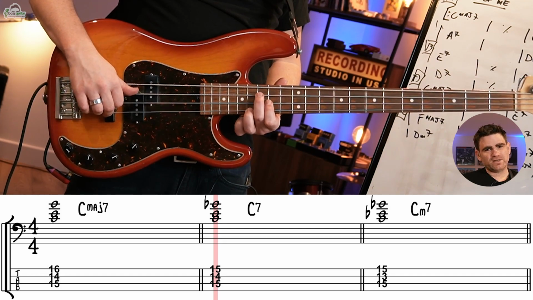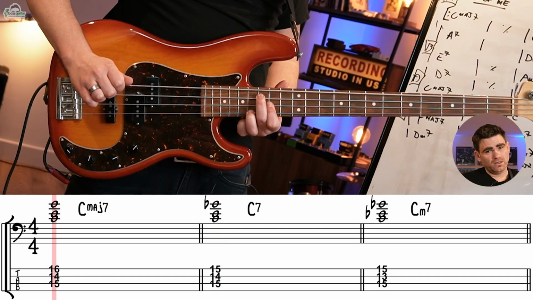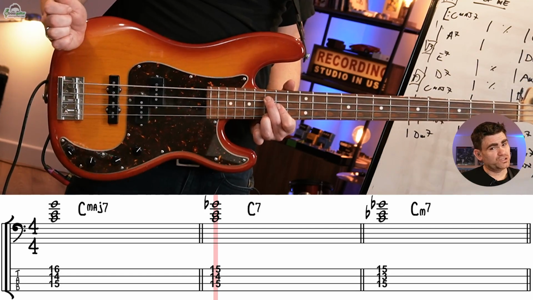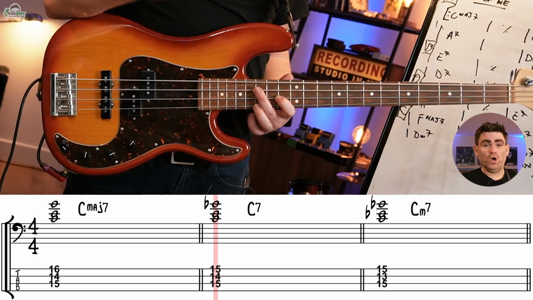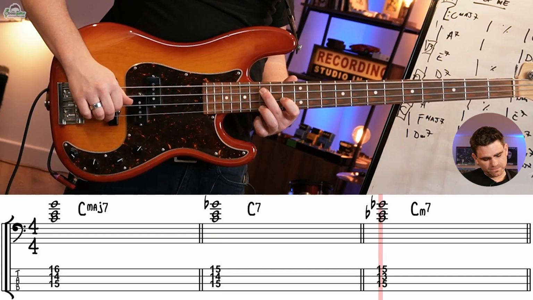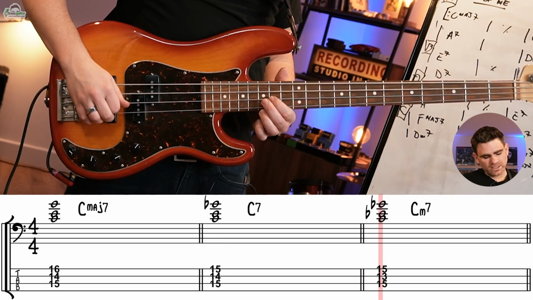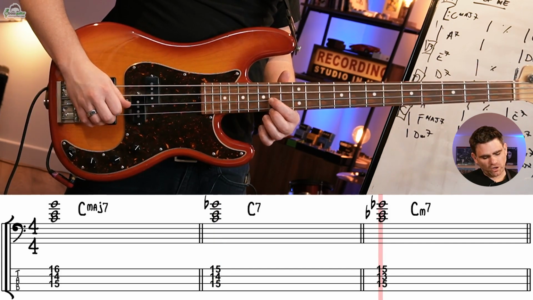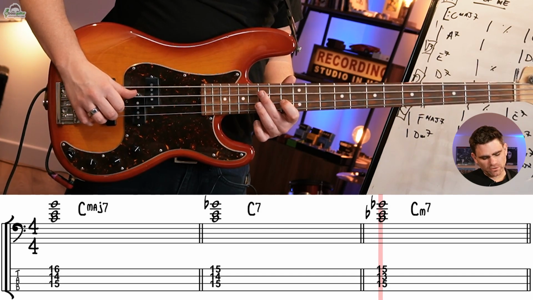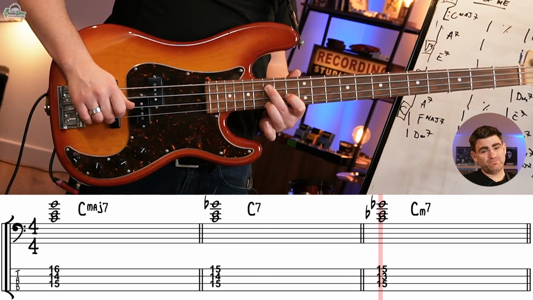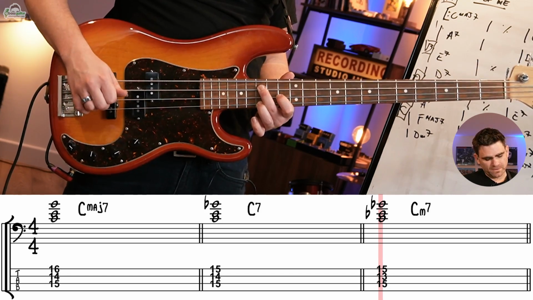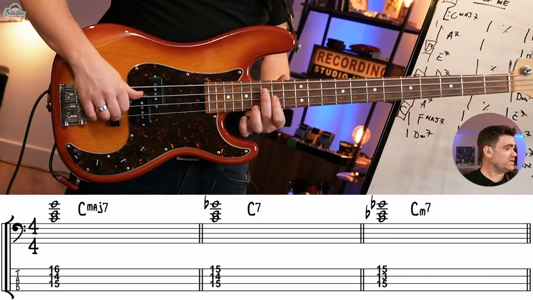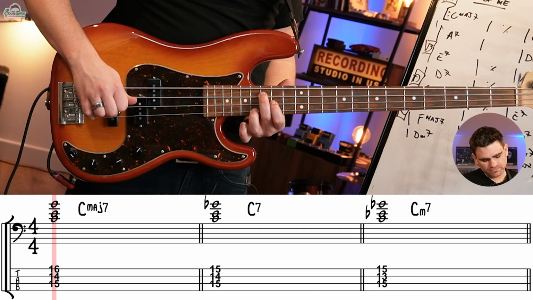So we have the major seven, which is a mellow sound, the dominant seventh, which is a more expectant sound. Then we have the minor seven, which is much more melancholy. And all we do here is we take the E back half a step to the E flat. So our notes are C, E flat, B, using our second, first, and third finger accordingly. So we now have all three of the closed voicing shapes.